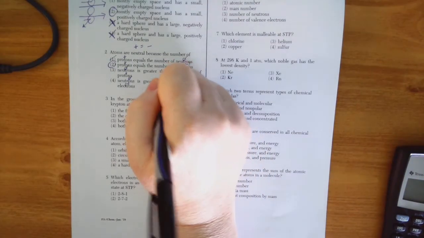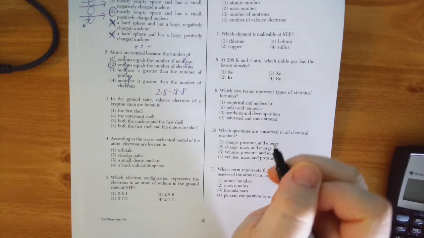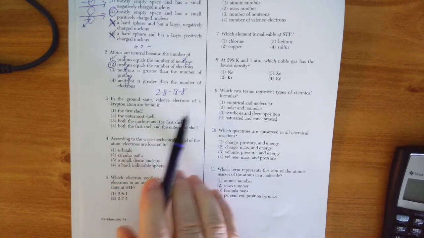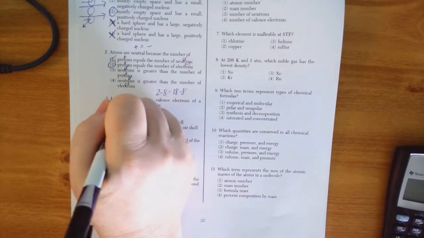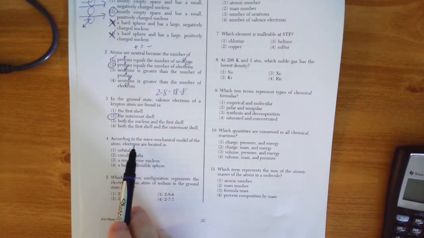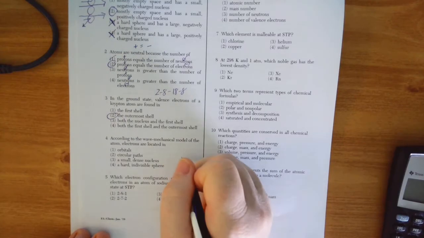I don't even need to know in which specific shell. Outermost shell.